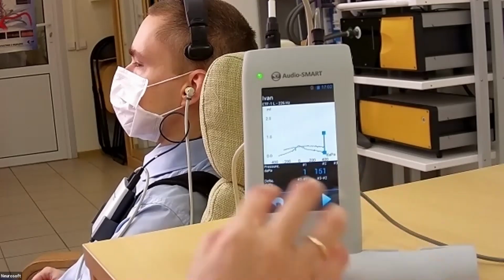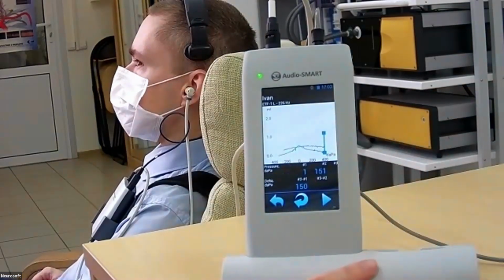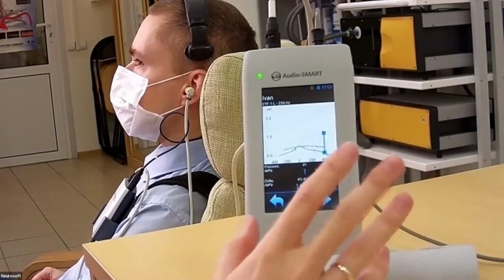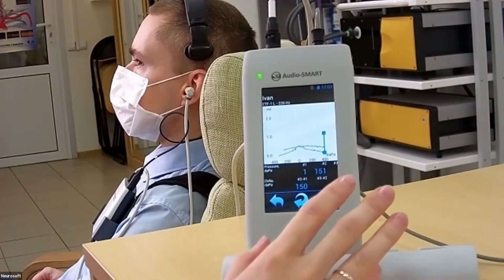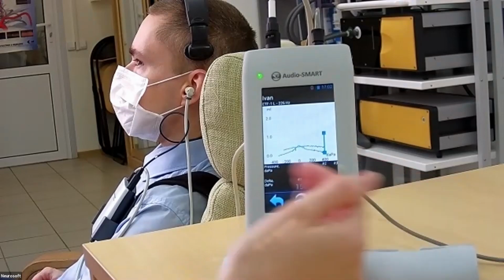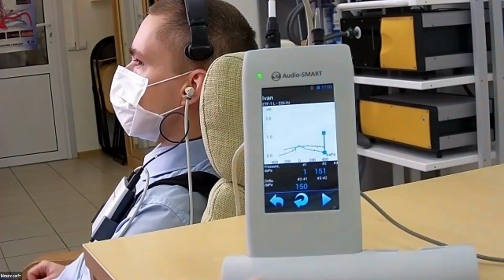One more time, our peak is out of the values. So let's go to the Toynbee maneuver, and the peak will come to our values again.